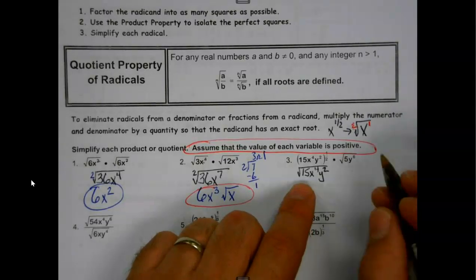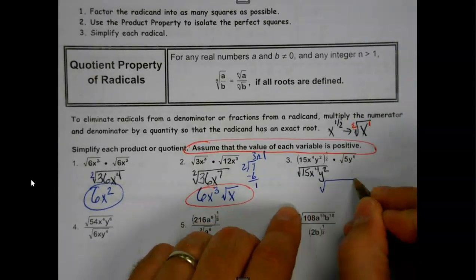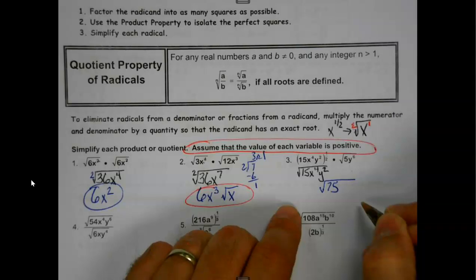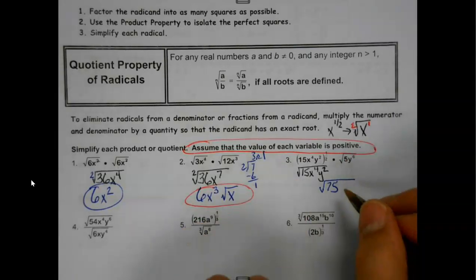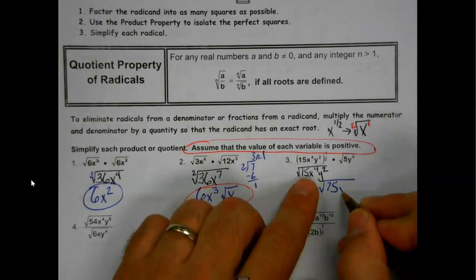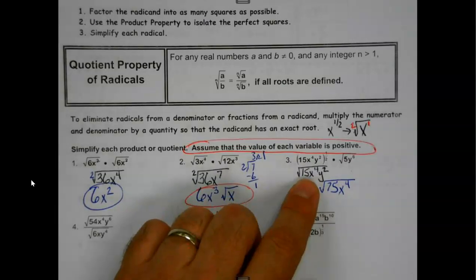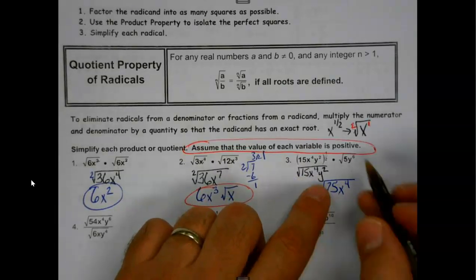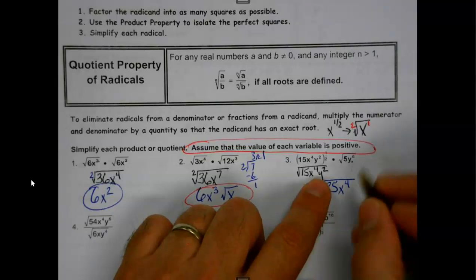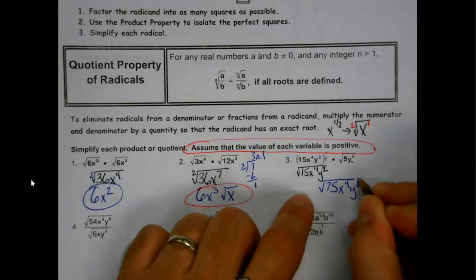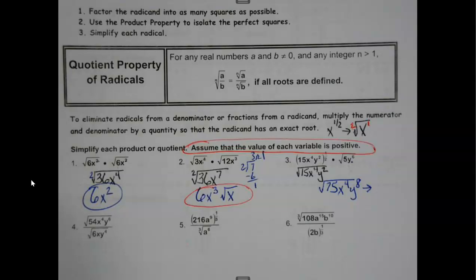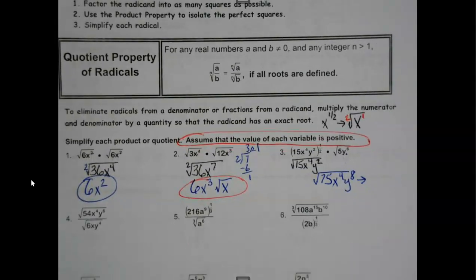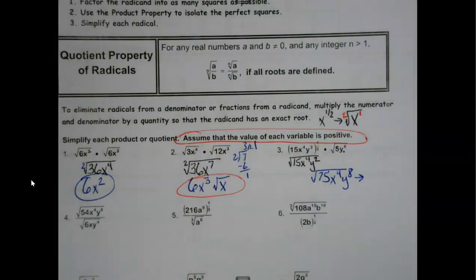We're going to multiply the coefficients. We're going to add exponents when they have the same base. Like, that's the only x I see. But my y's, I can add those up. And so now, I'm ready to go into breakdown mode.